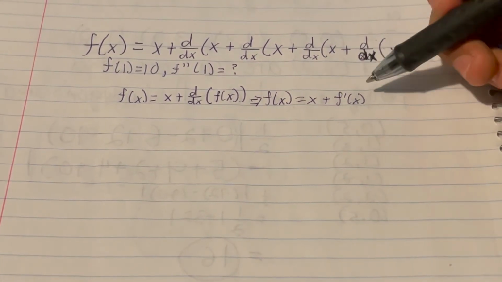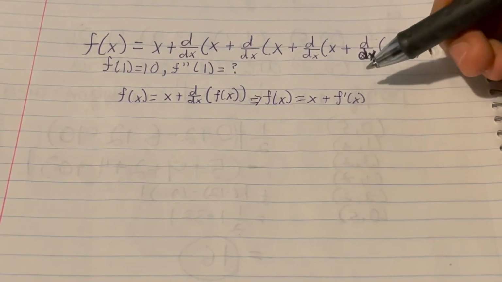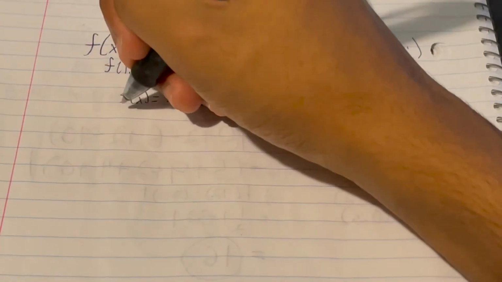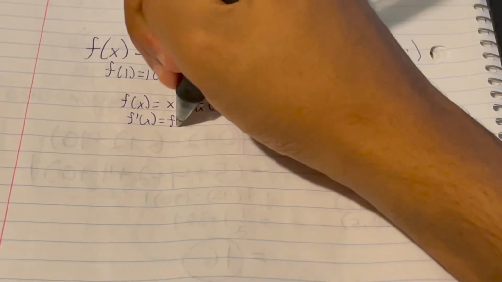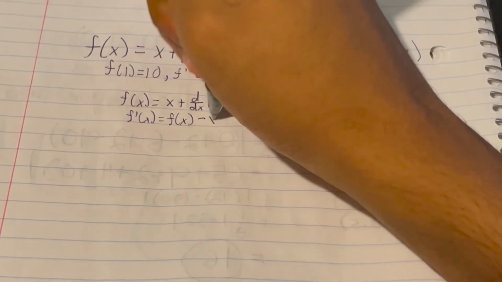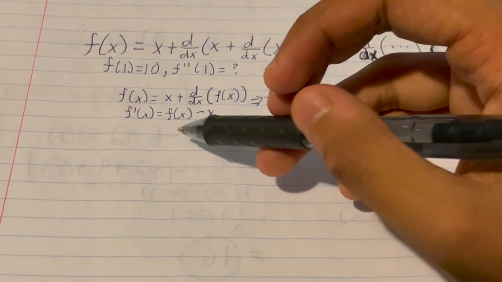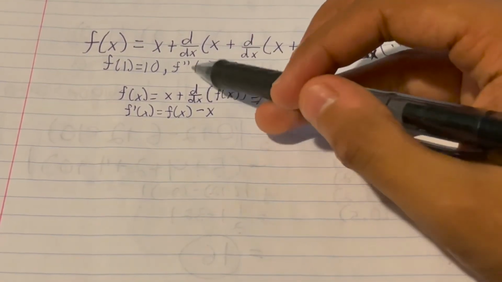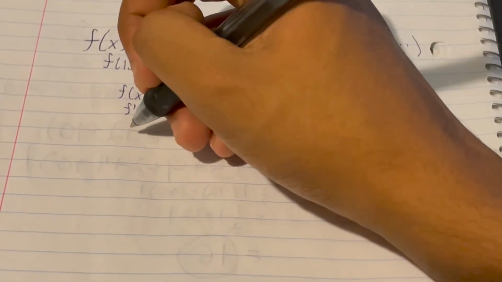Okay, so now what? Well, we want to solve for f prime of x. Maybe that'll get us somewhere. So let's subtract x from both sides to get f prime of x equals f of x minus x. We just subtracted x to this other side. And now let's just try taking the derivative on both sides. Maybe that'll help because we want f double prime of 1, right? So let's take the derivative of both sides.